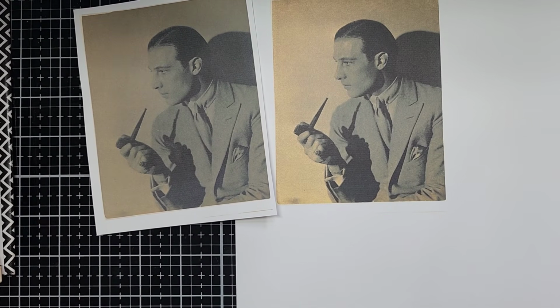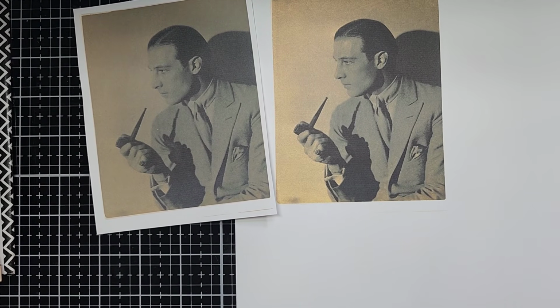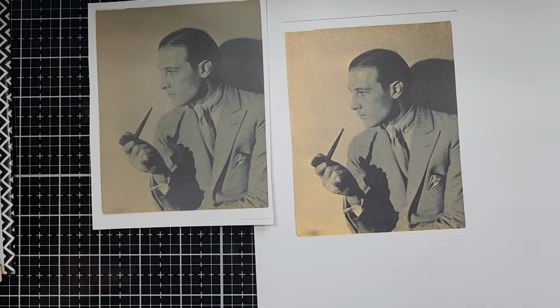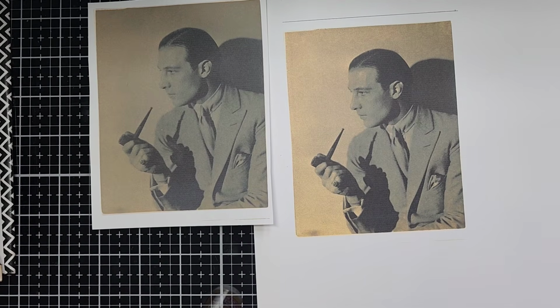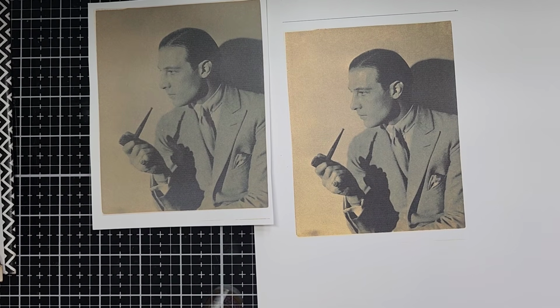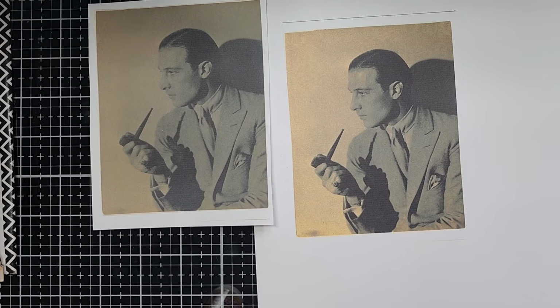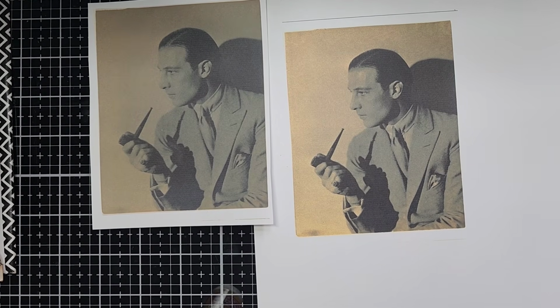But what I need to do first is get these Mod Podged, because I'm going to do some stuff on top of one of them for sure. I don't know about the second one, but I want to make sure that they don't run, because this is an inkjet print. And of course I don't have like a paintbrush at my desk, so hold on.